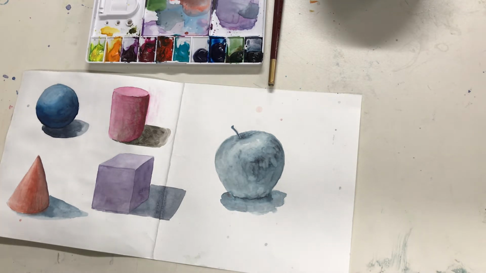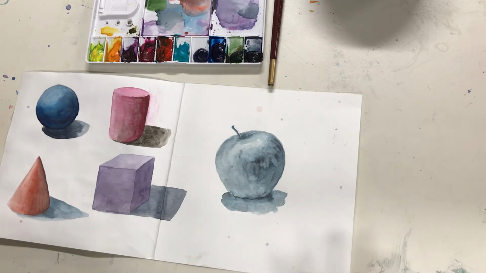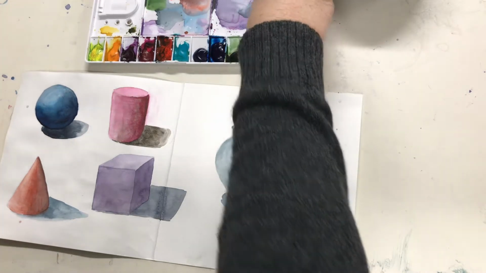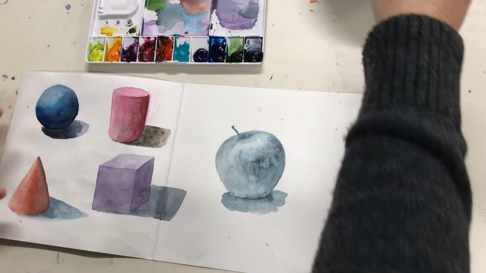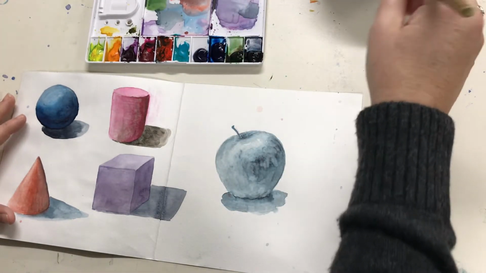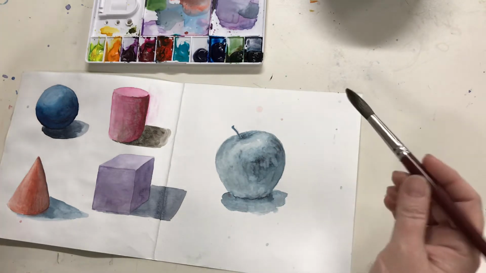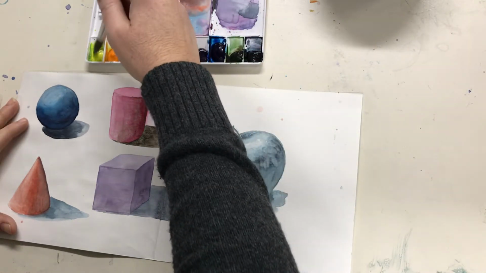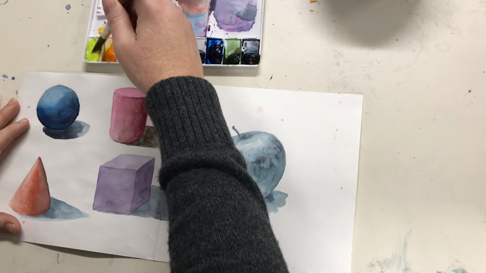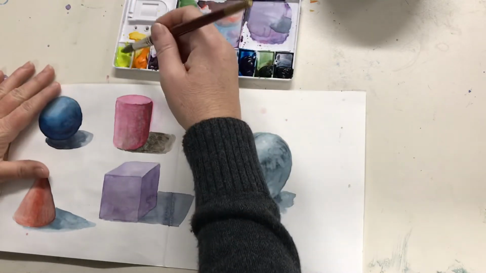I'm the artist. I get to decide if I want to paint a purple apple. I get to paint a purple apple. That is 100% up to me. I think I'm going to go ahead and paint a red apple.